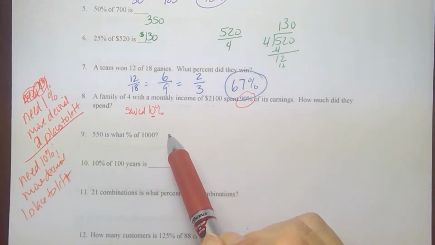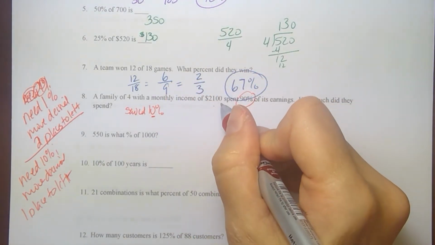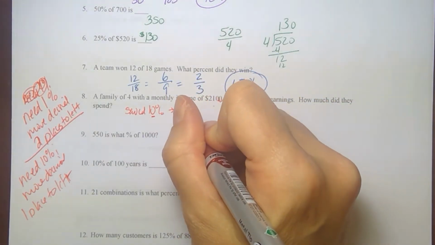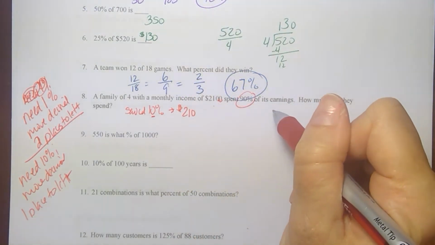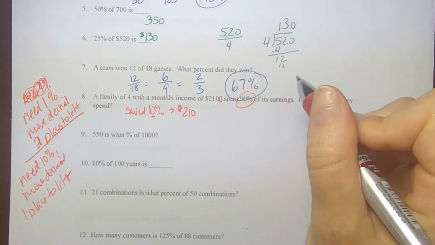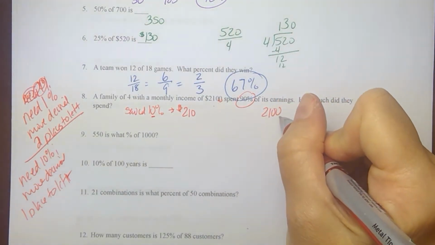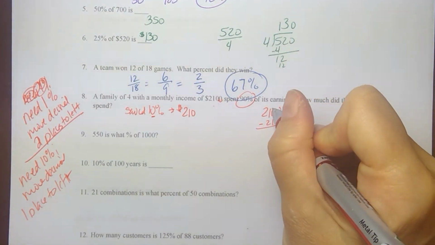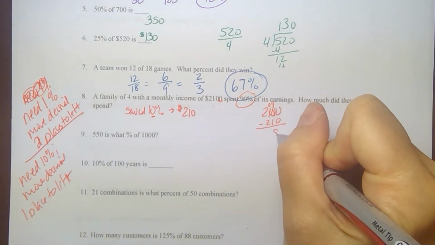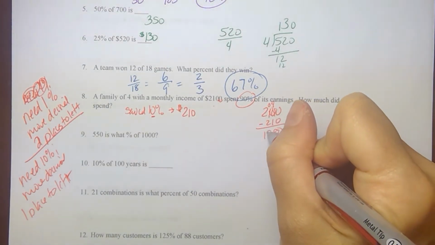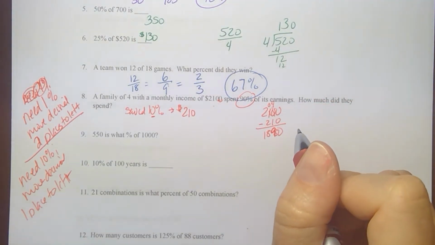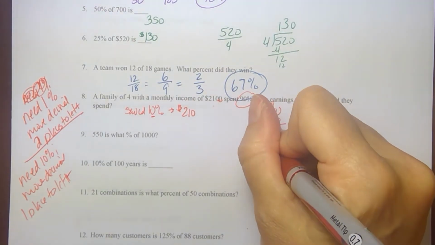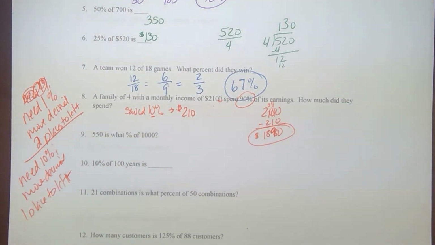So if they saved 10% of their income, if I move that decimal 1 place, that means they saved $210. So how much did they spend? Well, they spent everything else. So I can take that 2,100, and subtract the 210. And I get 1890. So they spent $1,890.